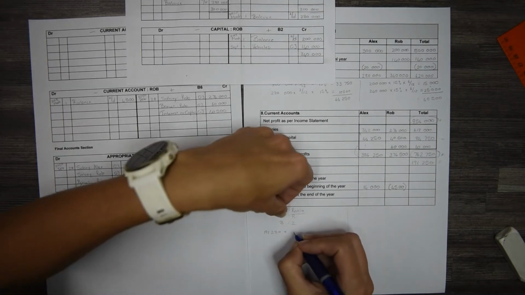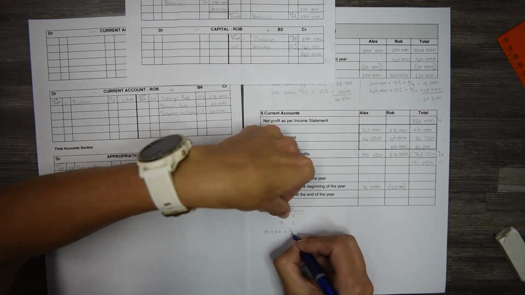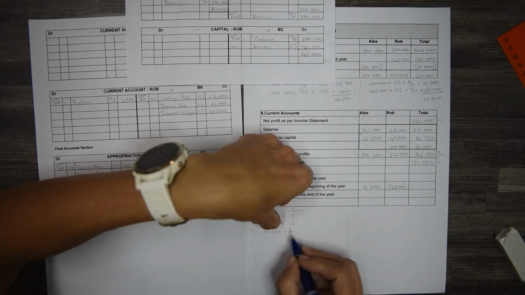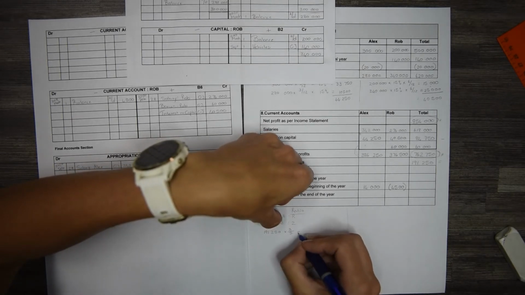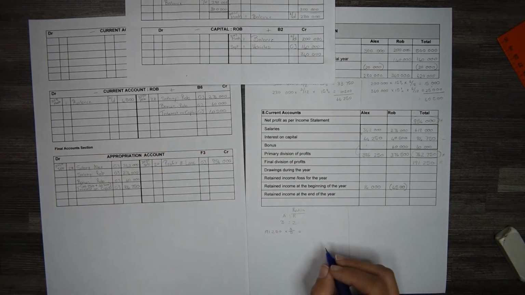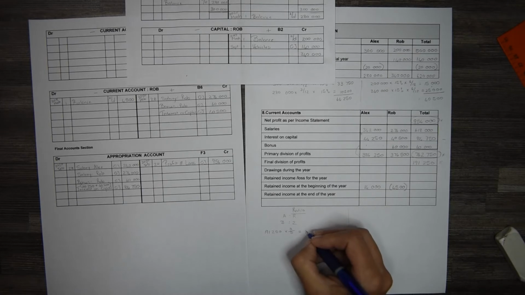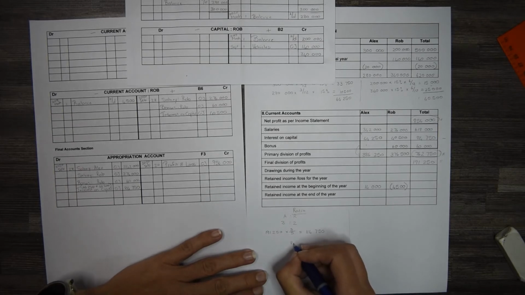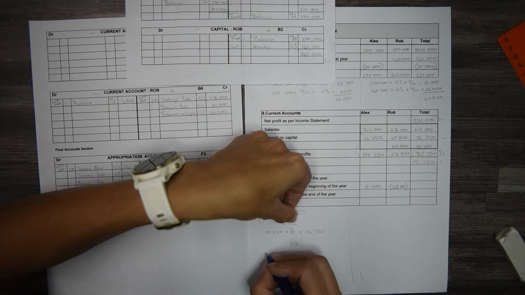and to get Alex's share, I say he gets 3 of the 5 parts. So basically I divide it by 5 because there's a total of 5 parts. He gets 3, and I times it by 3. That then will give Alex 114,750. And for Rob, he gets 2 parts of the full amount.